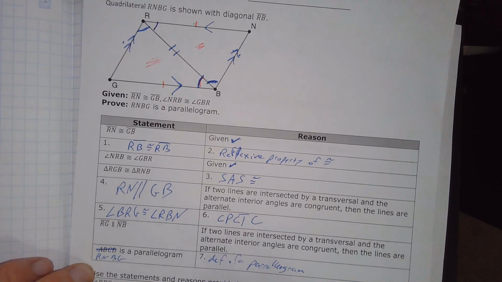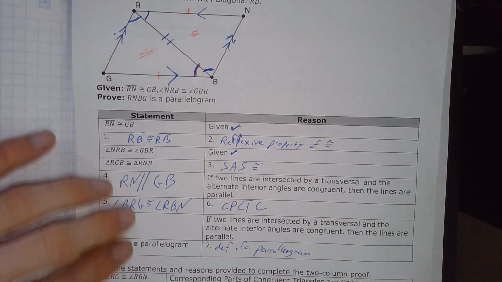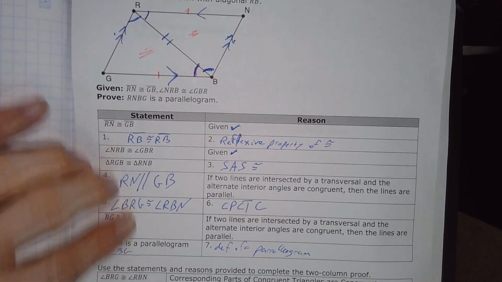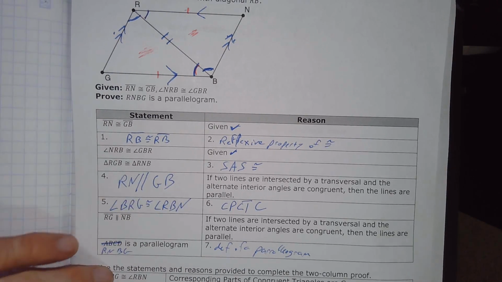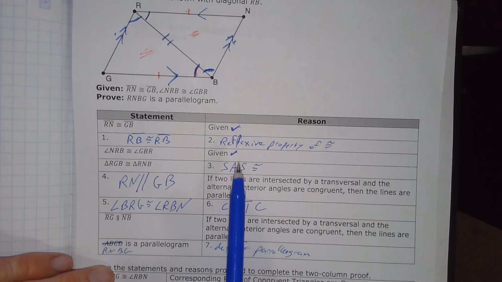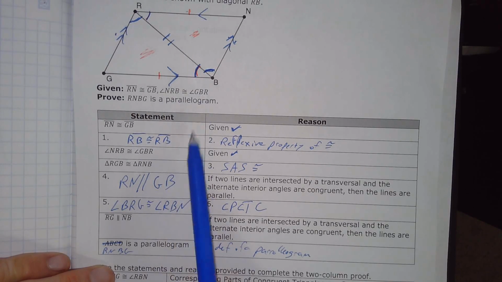Okay, so that is how you'll walk through one of these things. Look ahead, walk your way backwards, and figure out what they're trying to use, and that's how they kind of unravel.